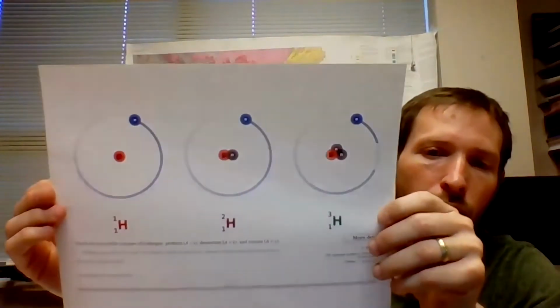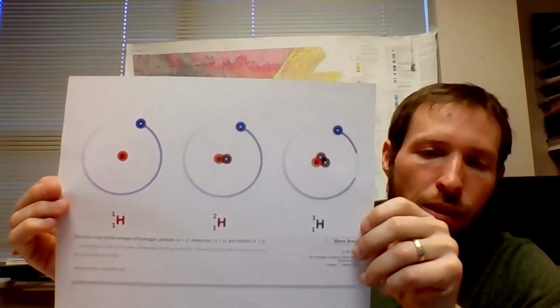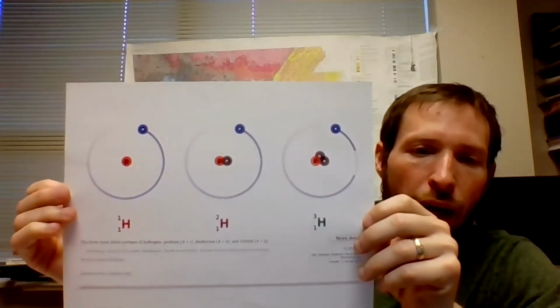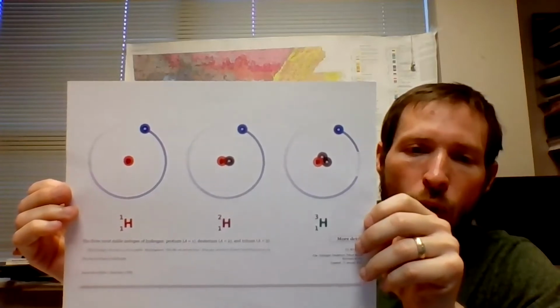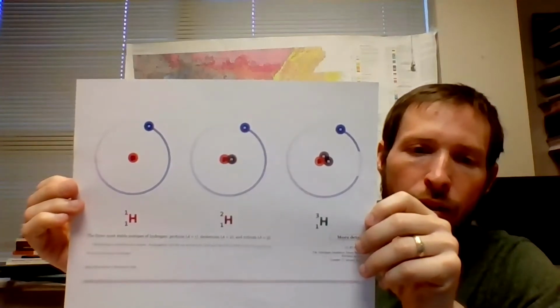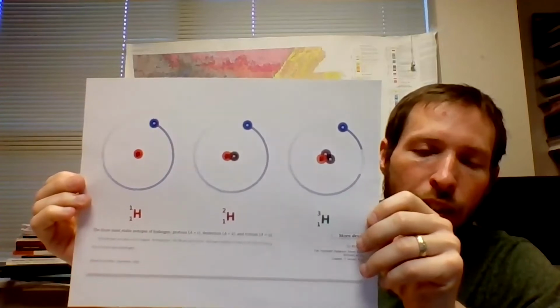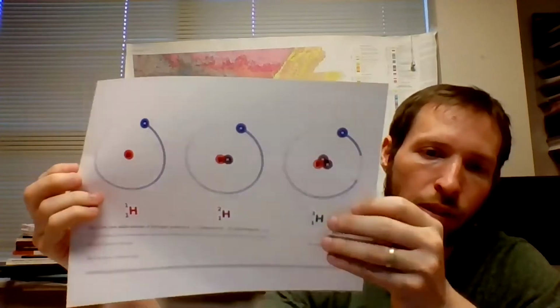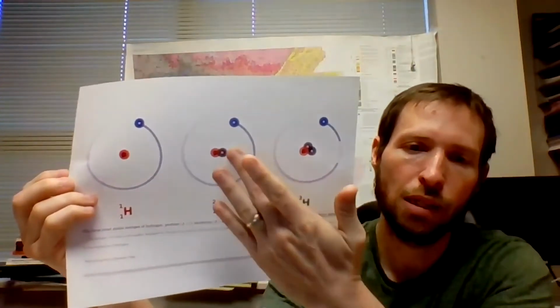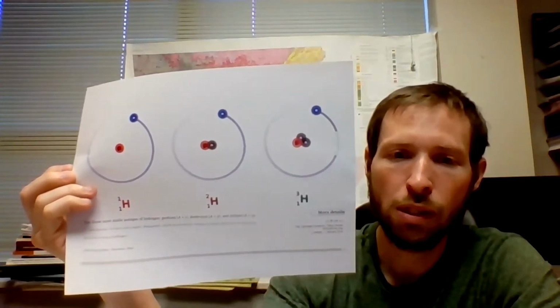So here I have a figure of a hydrogen atom. To be specific, 3 hydrogen atoms. One of these is way more likely to occur in nature than the other 2. And these 3 different hydrogen atoms are each called an isotope of hydrogen. So that's an isotope, that's an isotope, and that's an isotope. Those are 3 different isotopes. And what's different about them?